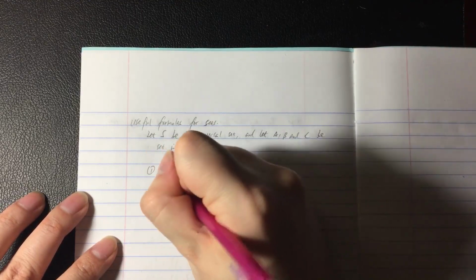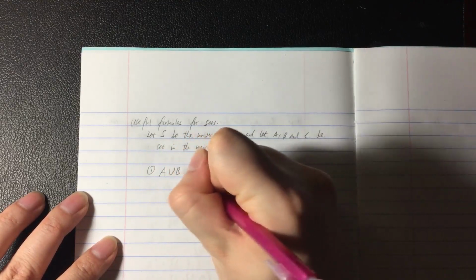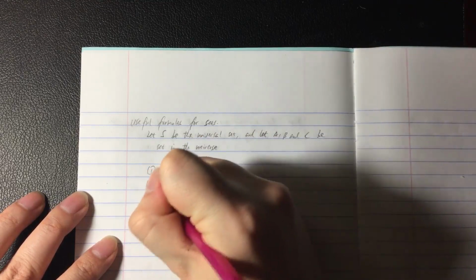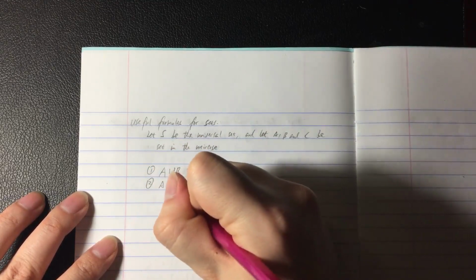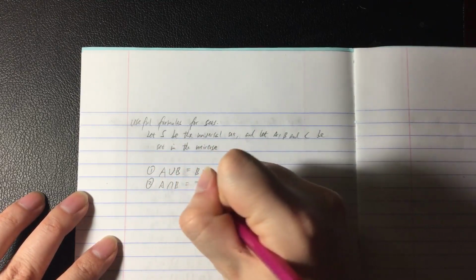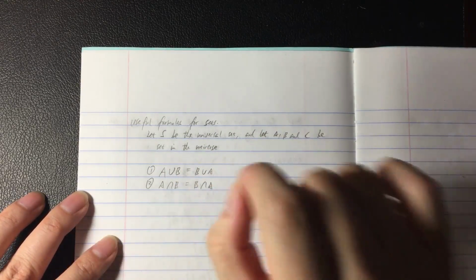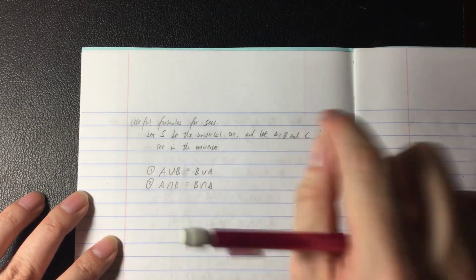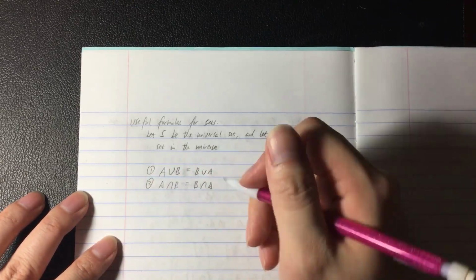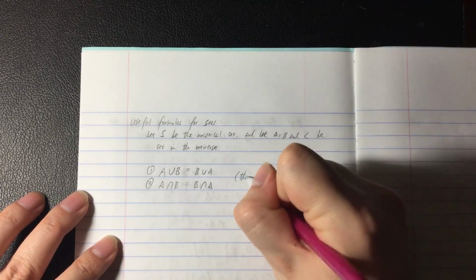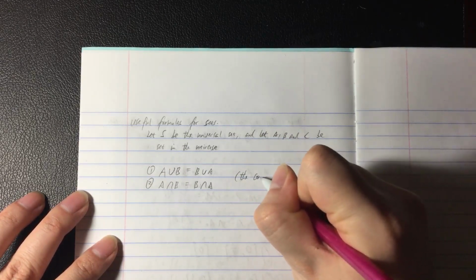First formula, A union B is the same as B union A. And next one, A intersection B is the same as B intersection A. That means for two sets, when we're taking union or intersection, if I switch the order, it makes no difference. These two formulas are called the commutative law.